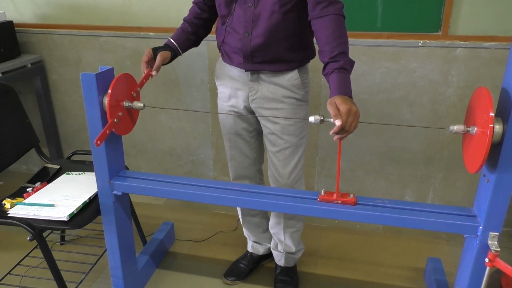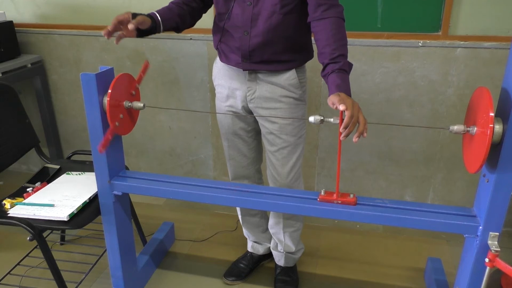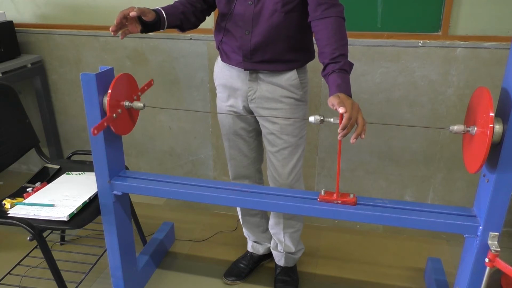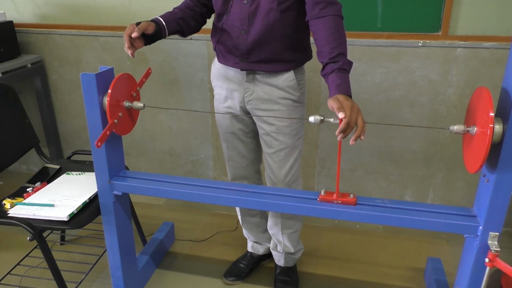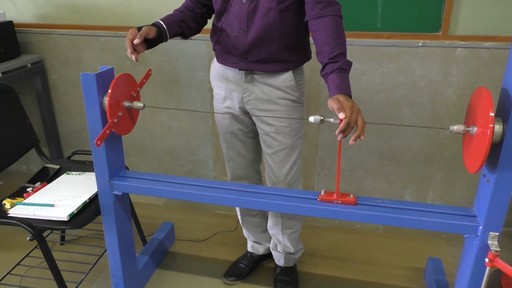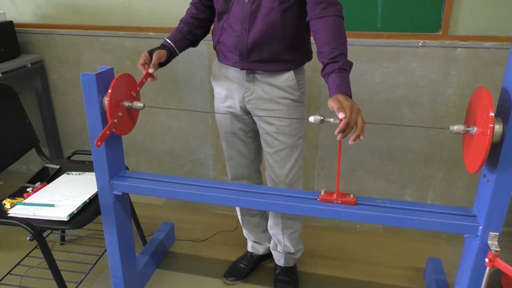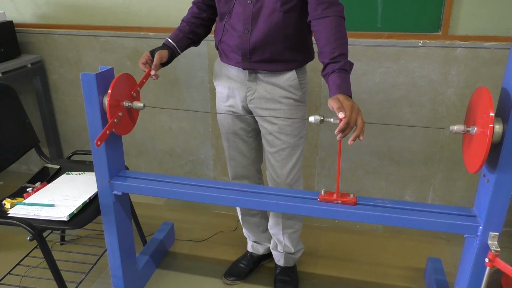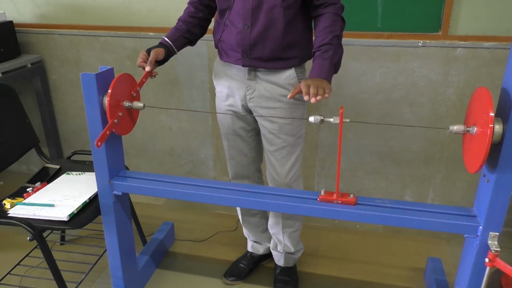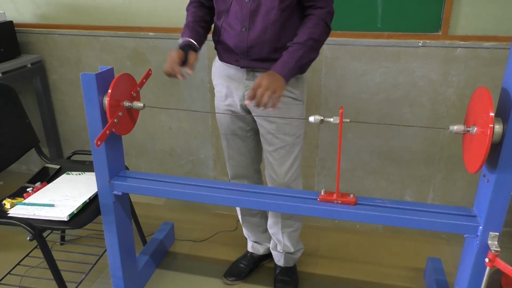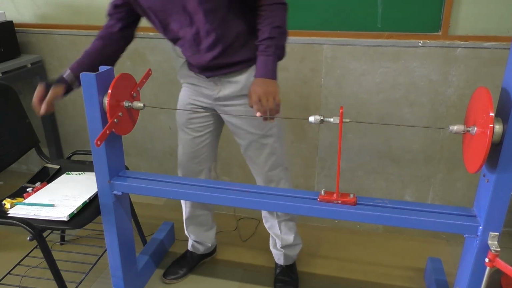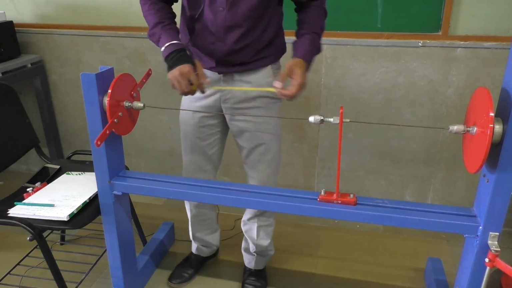We'll be giving torsional vibration like this and we'll try to record the time taken for 10 oscillations. We'll take 3 such readings and then we'll change the length of the shaft. Presently the length of the shaft is this much, which we can measure.